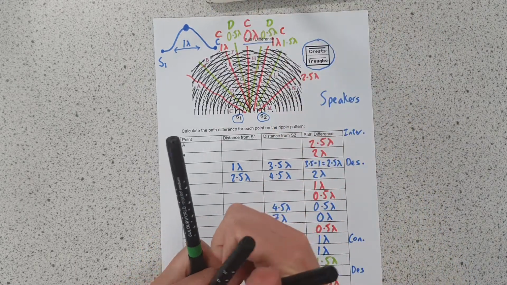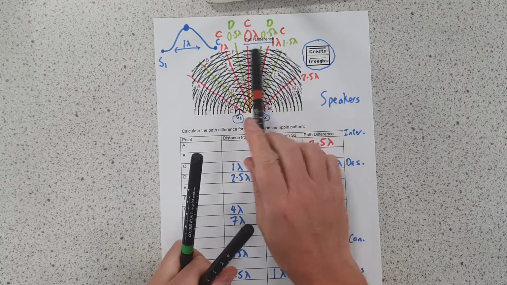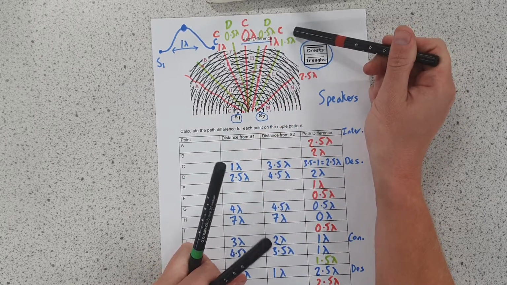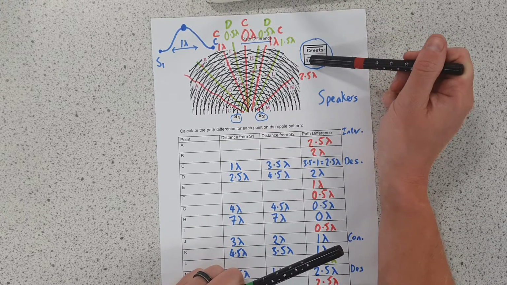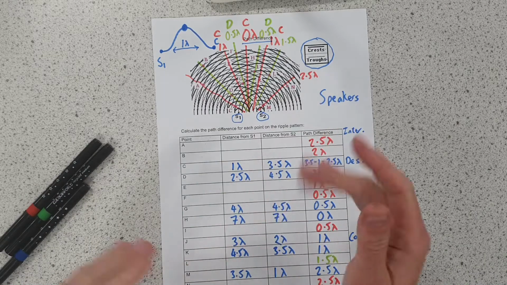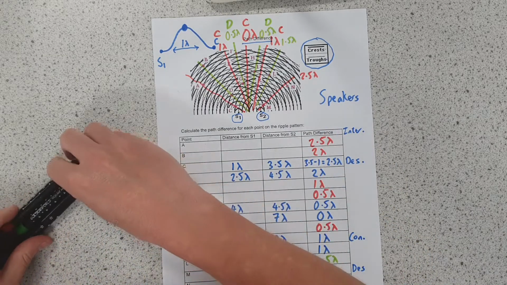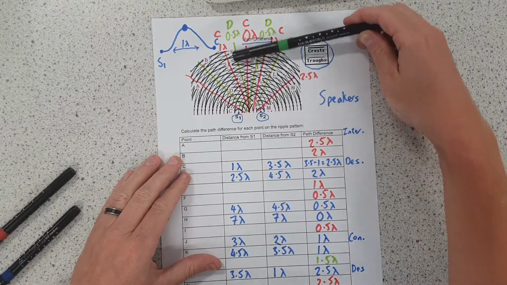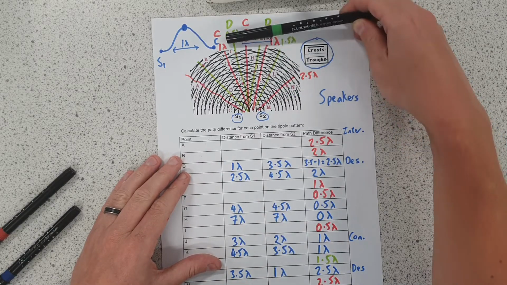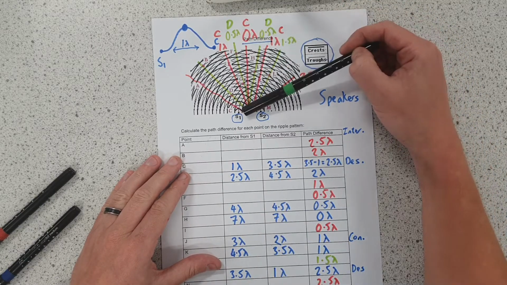And you can probably see that there's a pattern building up here. C, D, C, D, C, D. So the next one's going to be D, and the next one C, and the next one D. And you see how that pattern is building up. And what this actually relates to then is anything on that D line is where we're going to have flat water, if this is on water, and you're going to have that destructive pattern.